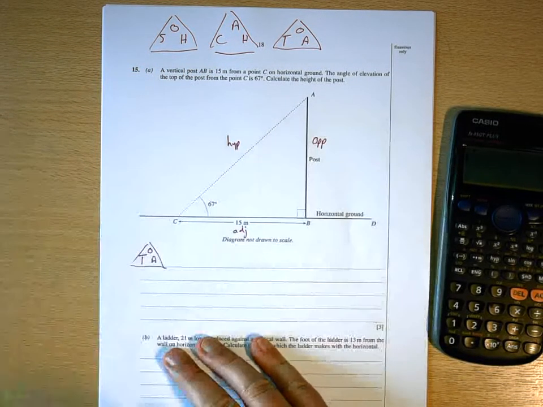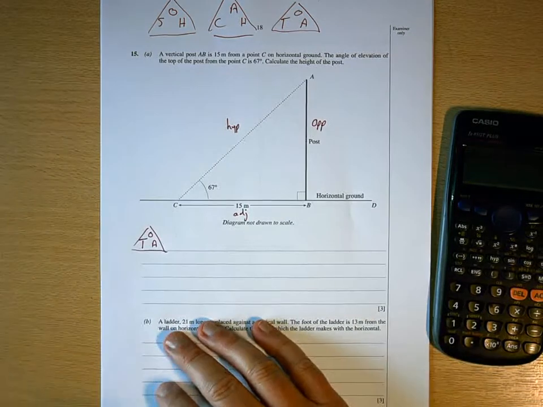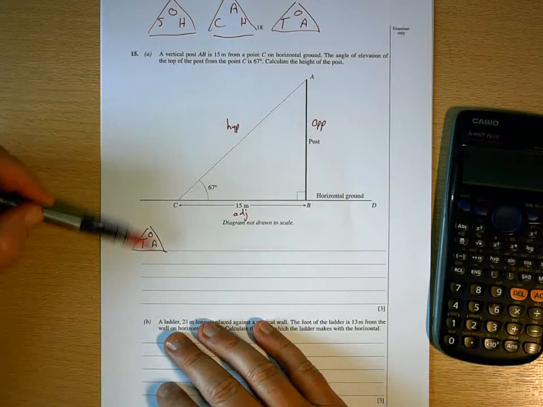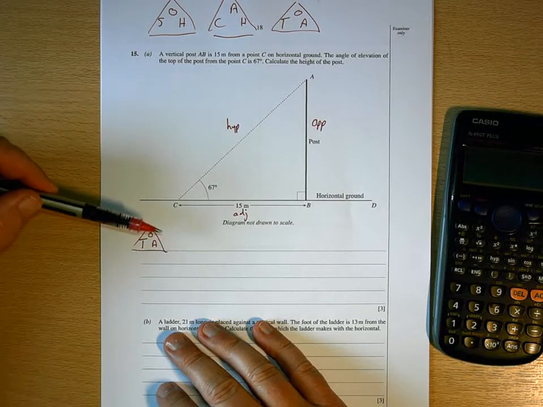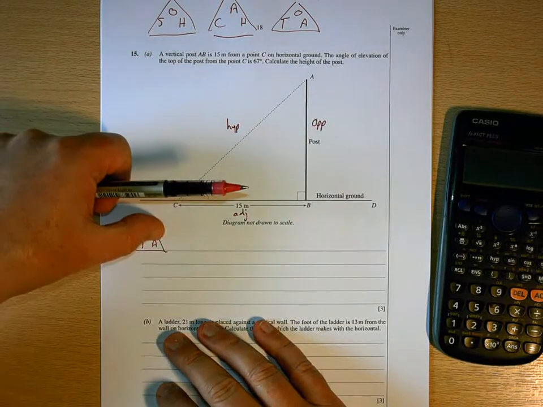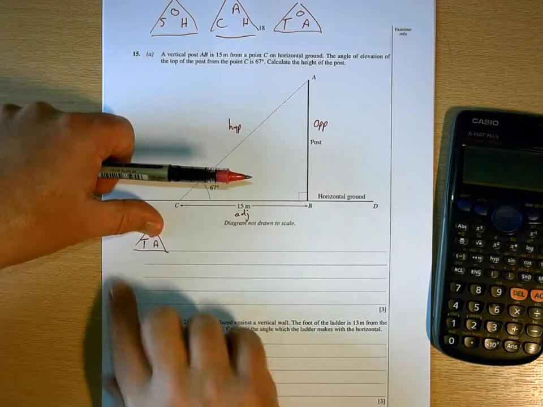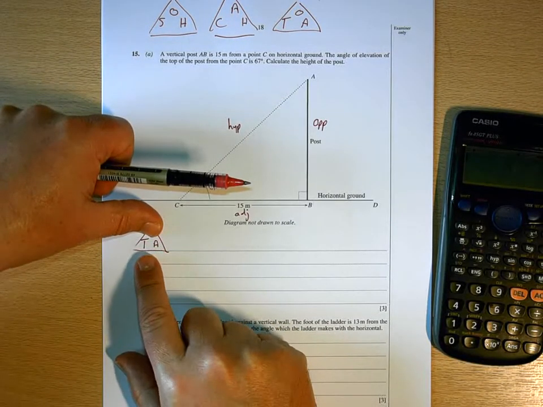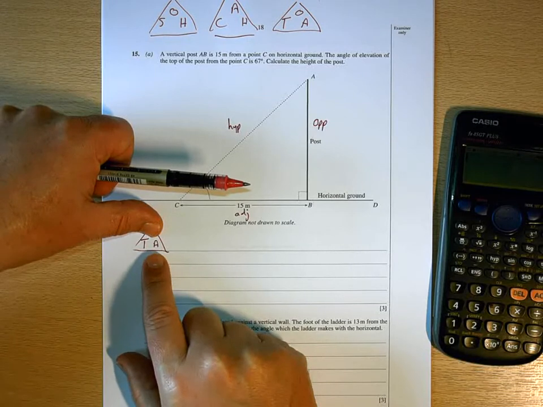So if I just write that there, then I know that that's what I'm dealing with. And what you then do is cover up the side or the angle that you're trying to find. I'm trying to find the opposite, which means the T and the A are on the same level in the triangle, so that means that they're going to be multiplied together.